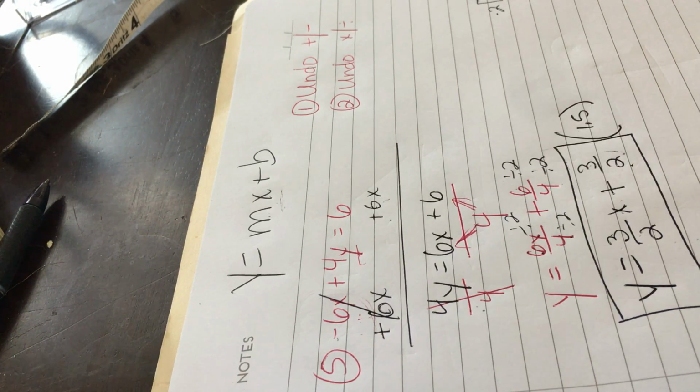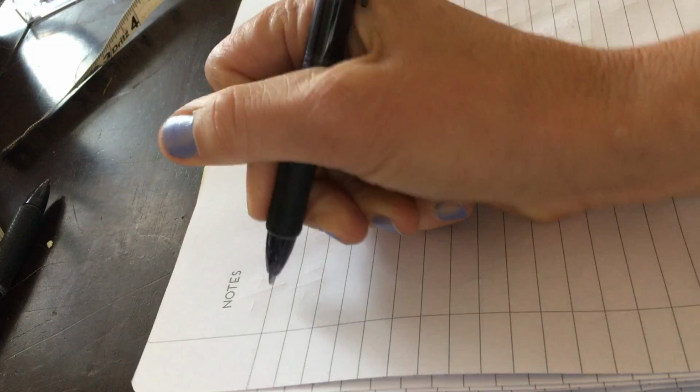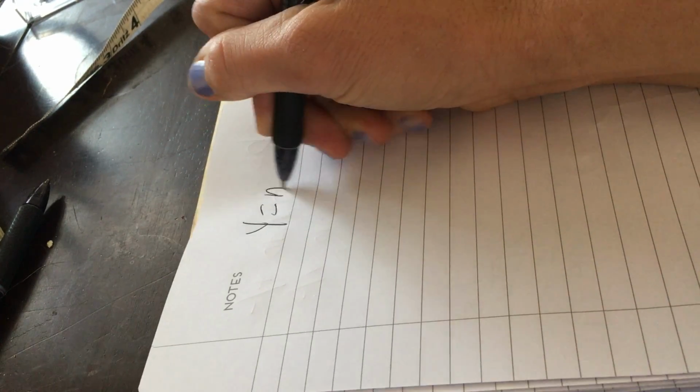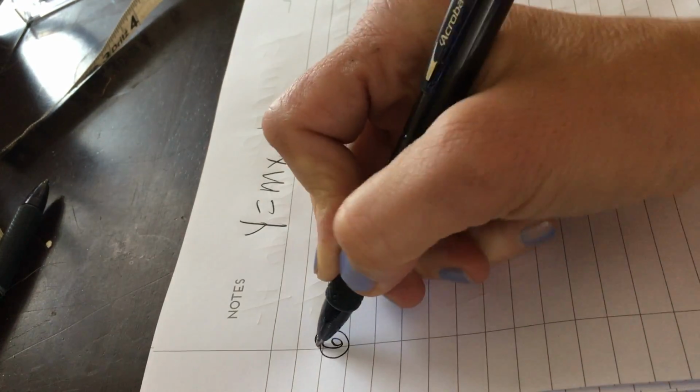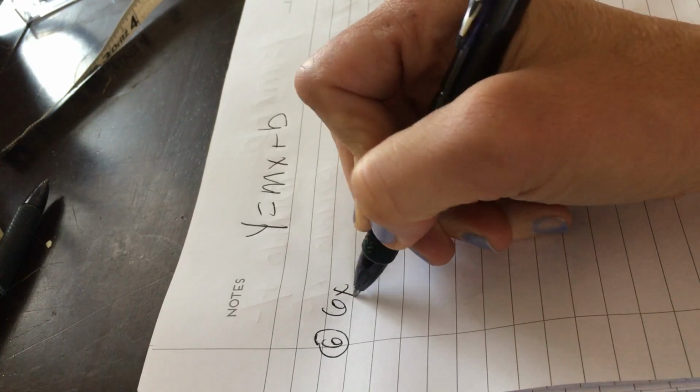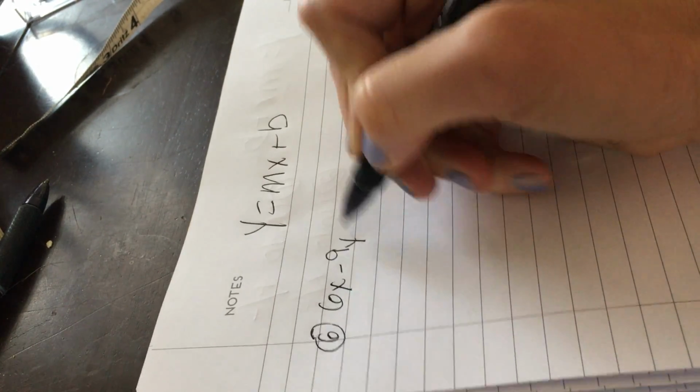Okay, you guys cool on 5? I'm almost out of time. I'm hitting almost 30 minutes. So I'm going to try to take this a little bit, not quicker, but just try to be more efficient. Y equals mx plus b. So number 6, I have 6x minus 9y equals 12.